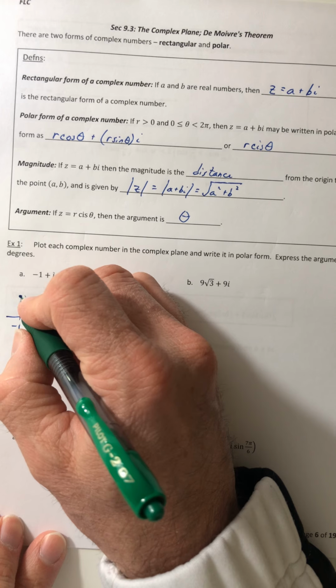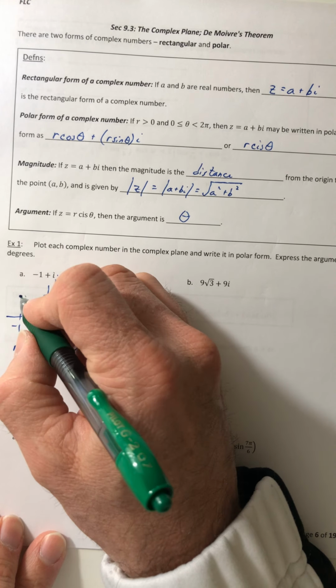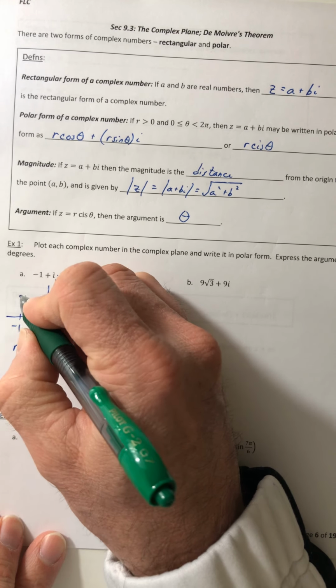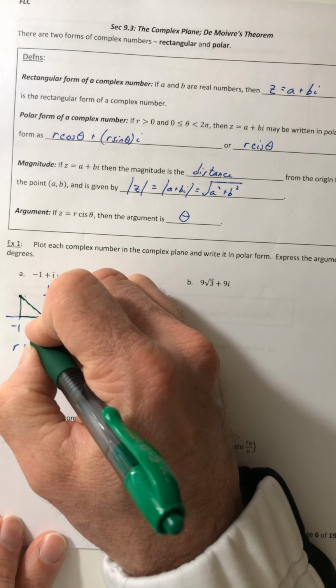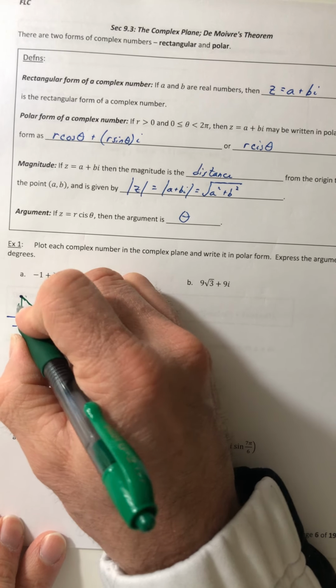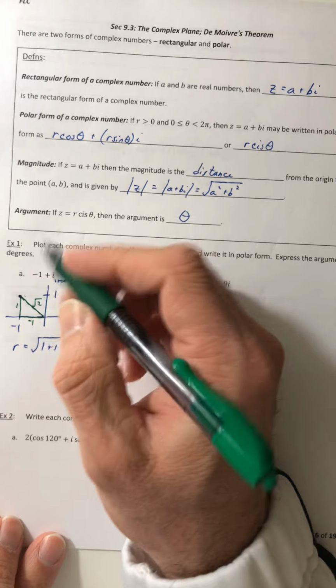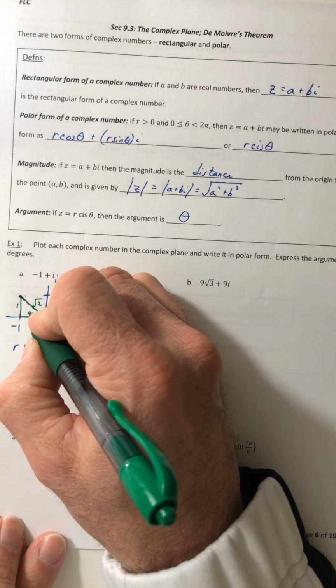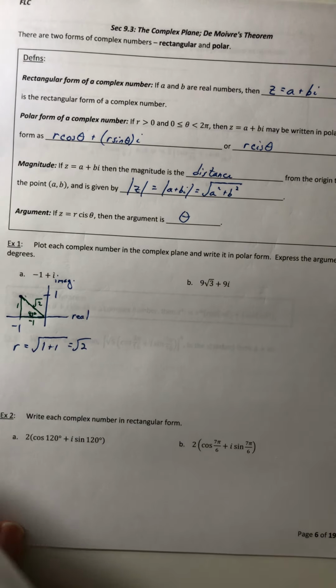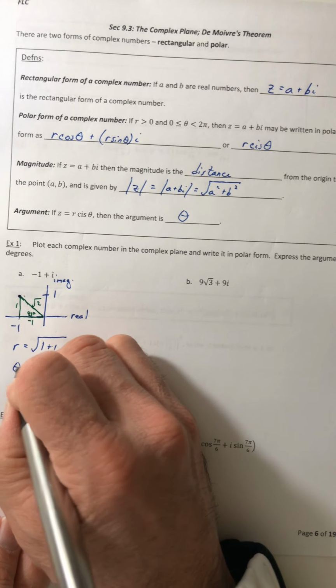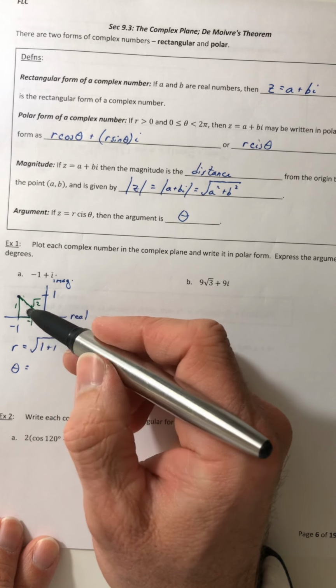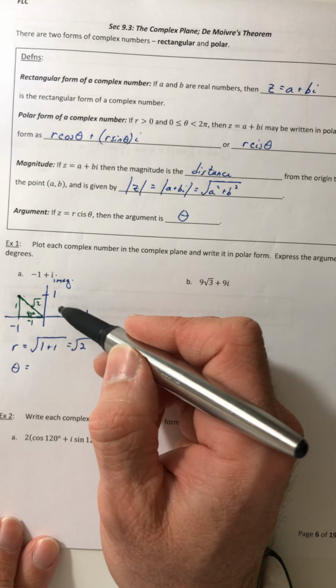And for those of you who are savvy enough to realize what you have, you've really got a right triangle. This side is negative 1, that side is 1, so this means the hypotenuse is root 2. That's a 45, 45, 90. So your theta, it's not 45 because it has to rotate from 0 all the way over there.